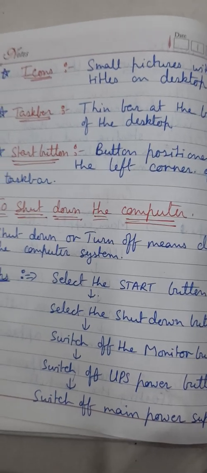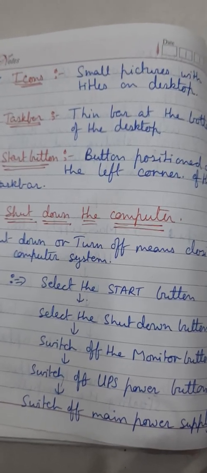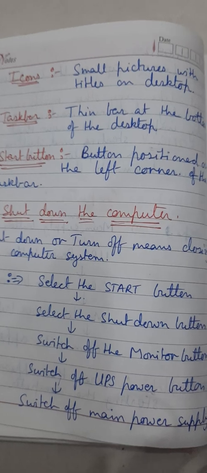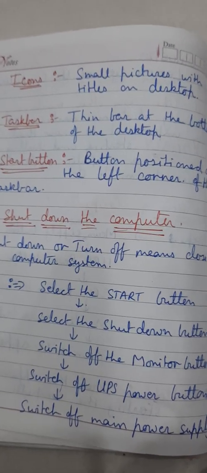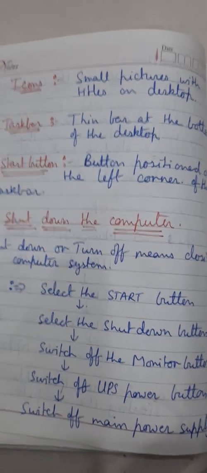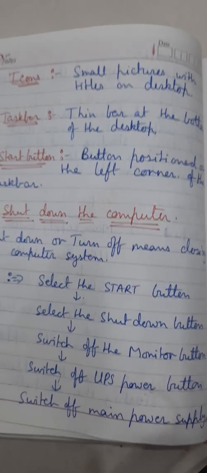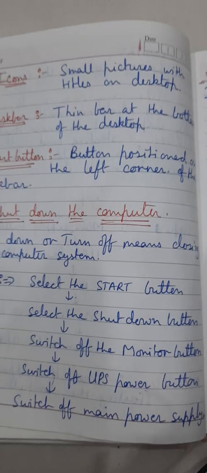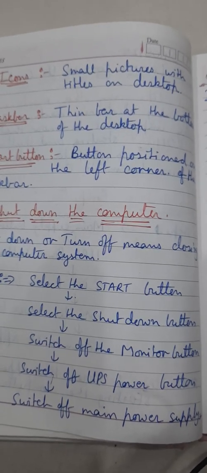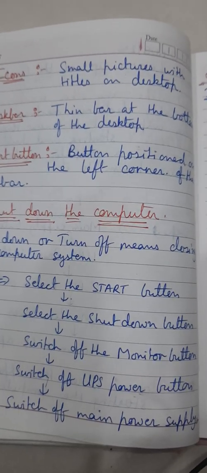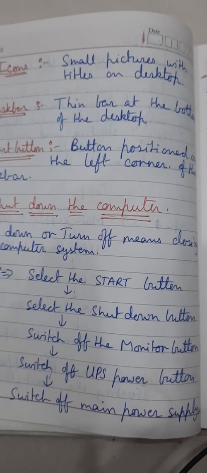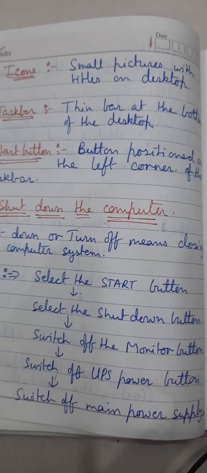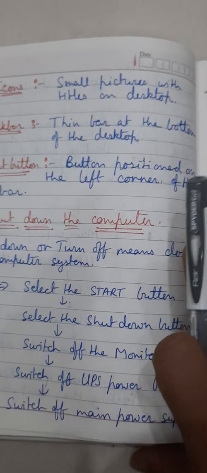So all those opened applications, whether they are games or movies or our work or anything, will be shown on the taskbar at the bottom of the desktop. It will show all the open windows along with other things like time and the start button and many other things which you will study in your later classes.